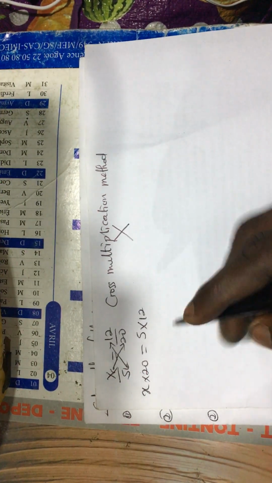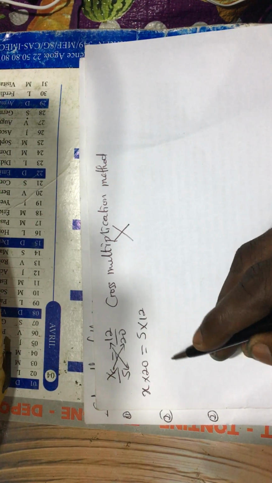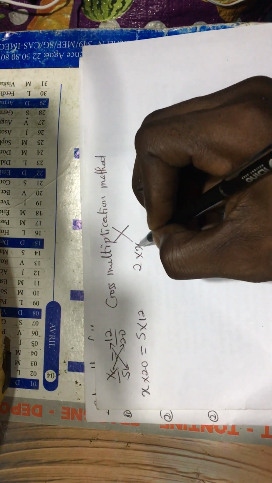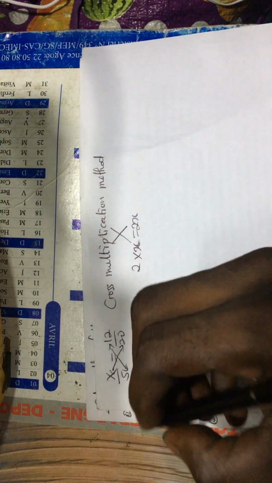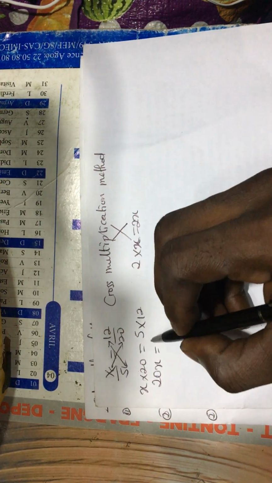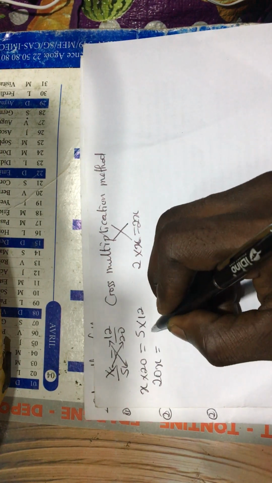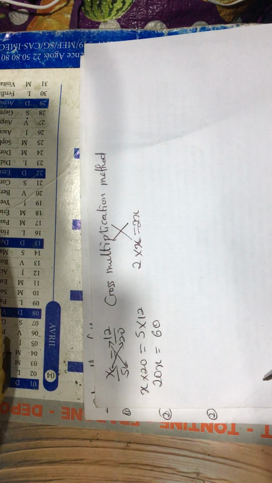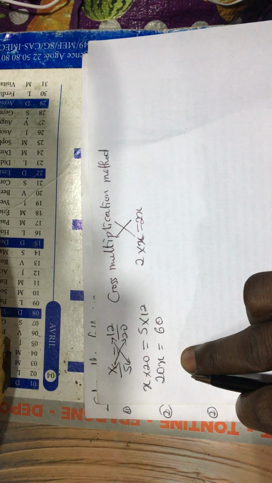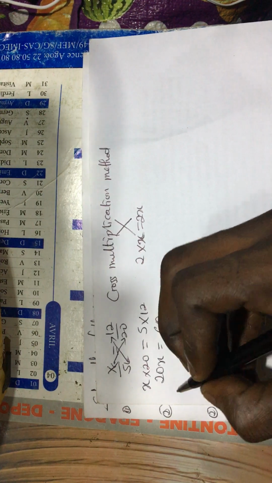Now, children, you need to know that x times 20, because any number times a variable is the number and the variable. For example, if you have 2 times x, it should be equal to 2x, which means that 20 times x is 20x, equal to 5 times 12. If you know your multiplication times table very well, 5 times 12 is 60. Now, when you are done like this, what we are looking for is x. So what do we do? We divide both sides by the coefficient of x.